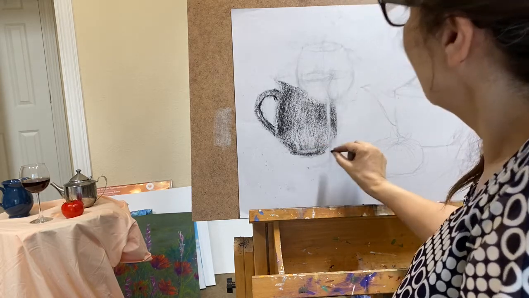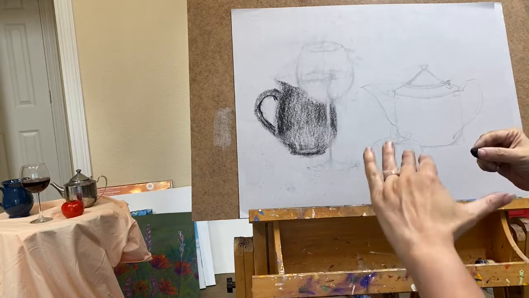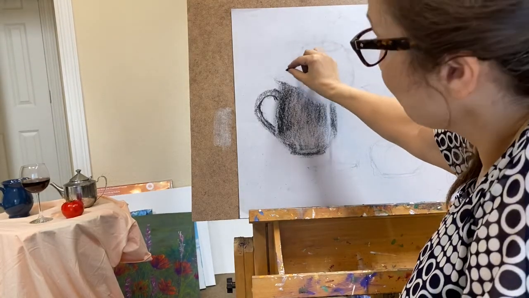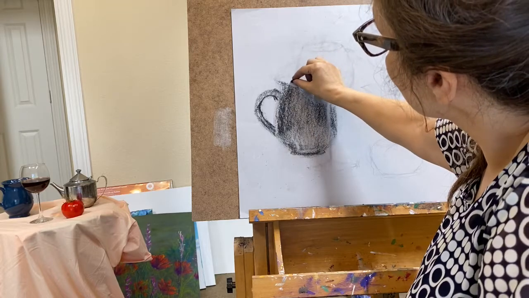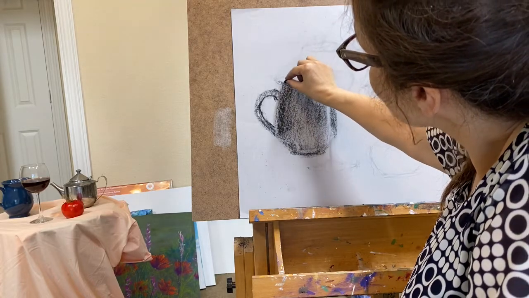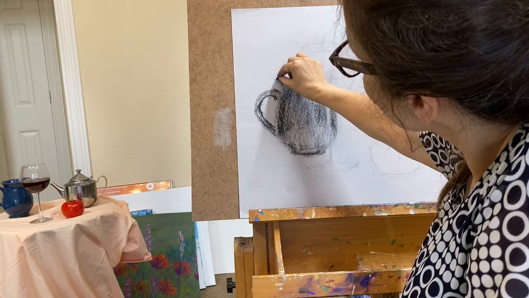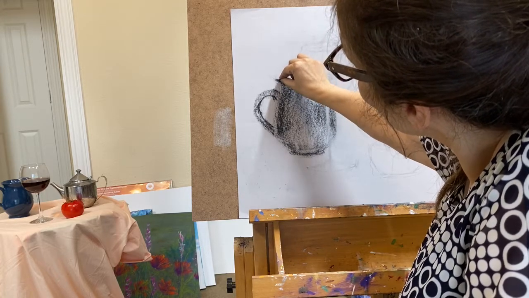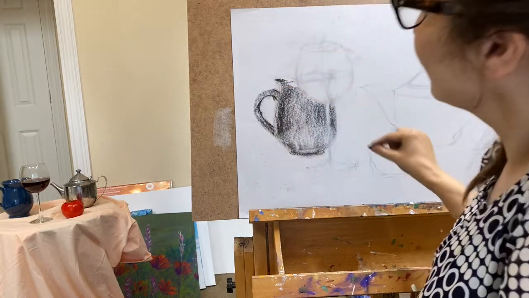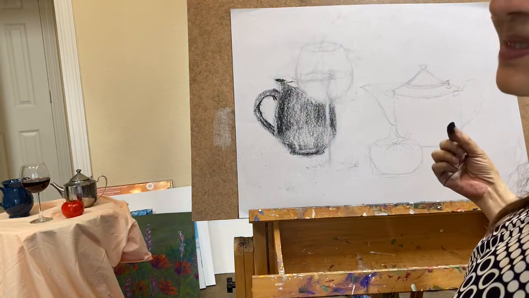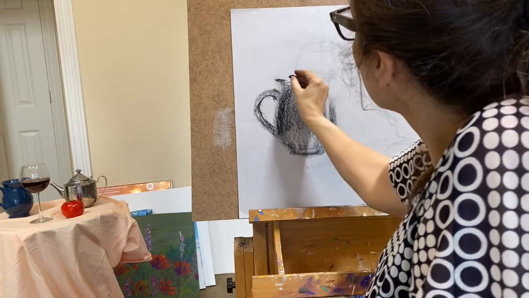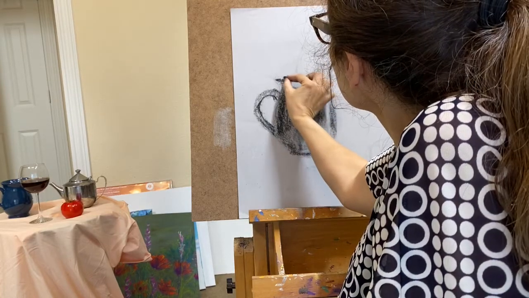Okay, and then remember, for the darker area, when I'm making it darker here, I'm exaggerating the darkness of this, because with the exaggeration of the darkness, I'm creating a contrast that lets me see the edge better. Then I'm coming with this part.